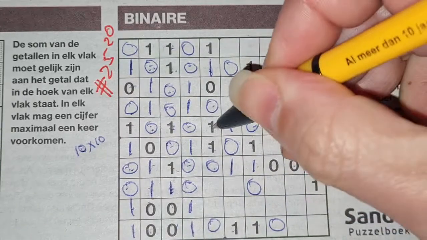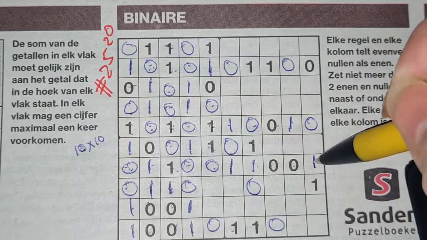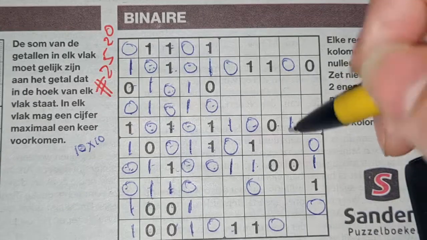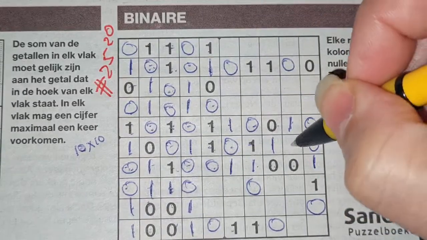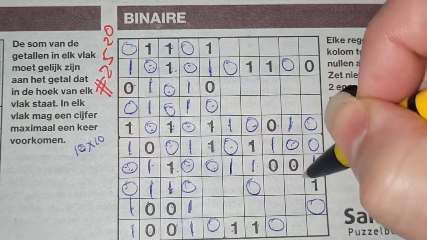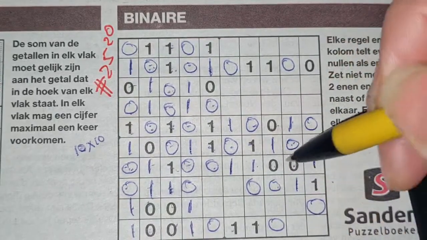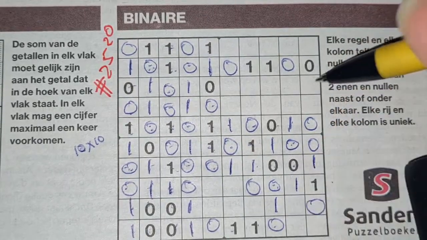Now we have 5 1s in this row, so the rest are 0s. Double 1, here no, there no. Between 2 0s comes a 1. Double 1, here no, there no. Double 0, here 1, there 1. Double 1, here no, there no. Between 2 0s comes a 1.